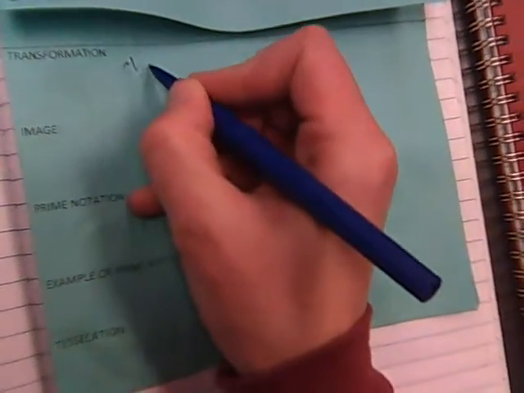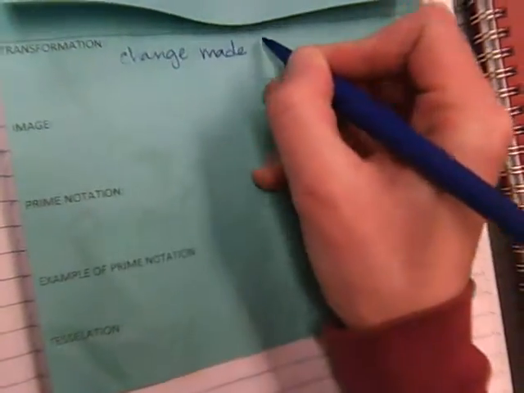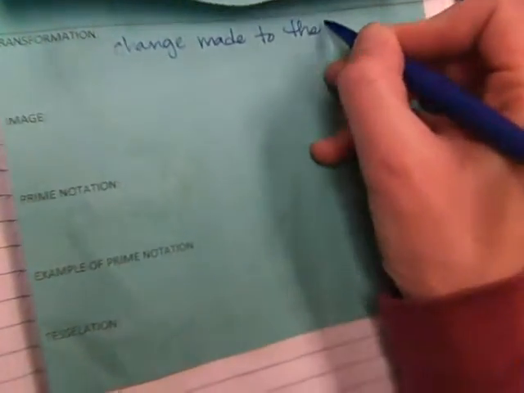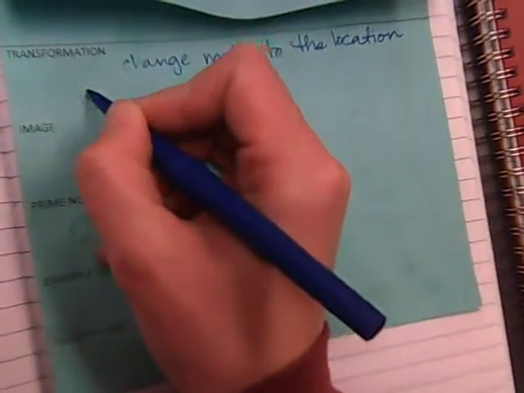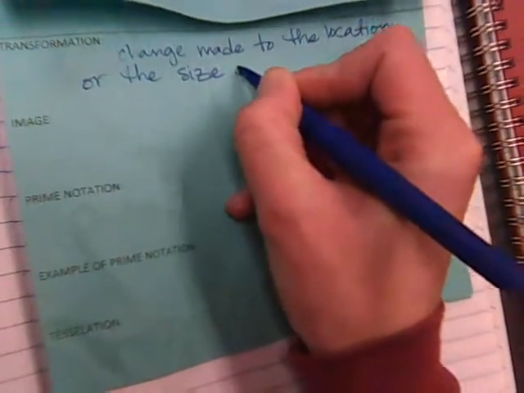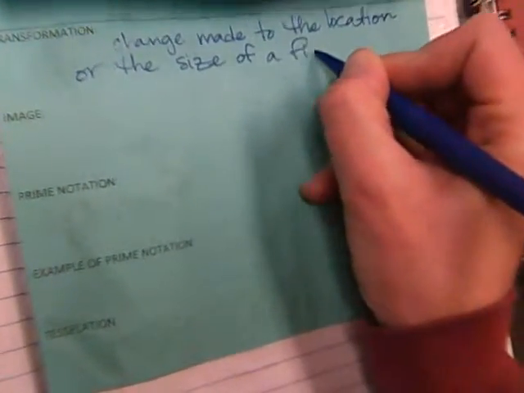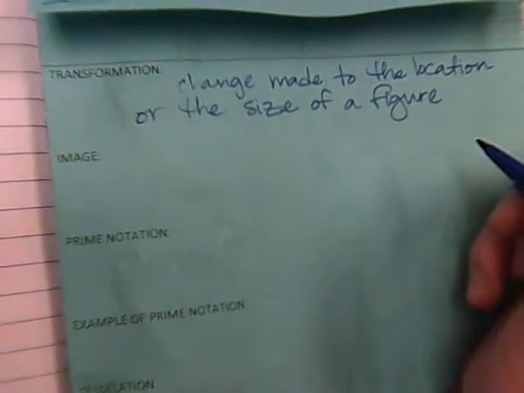So if we take a look at page 729, it says, a transformation is a change made to the location or to the size of a figure. We need to write that under transformation. It's a change made to the location or the size of a figure. And when they're talking about the figure, they're talking about a shape of some sort. Either you've made it up or they've given it to you.